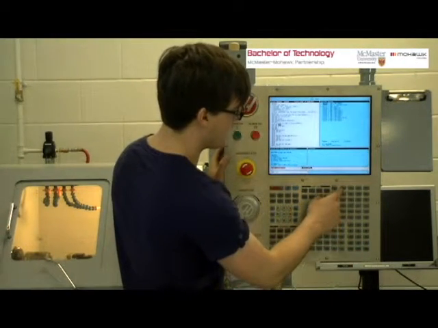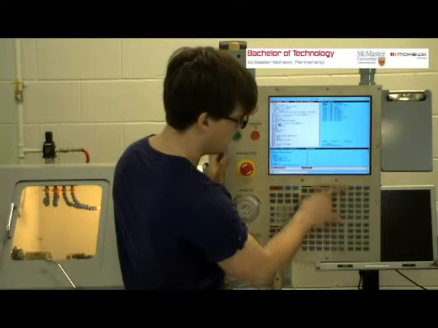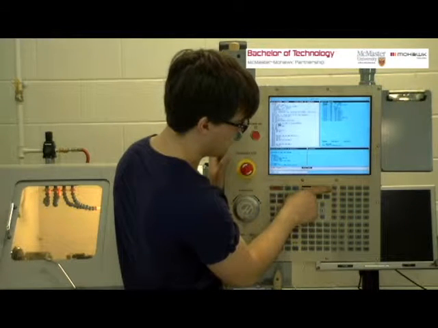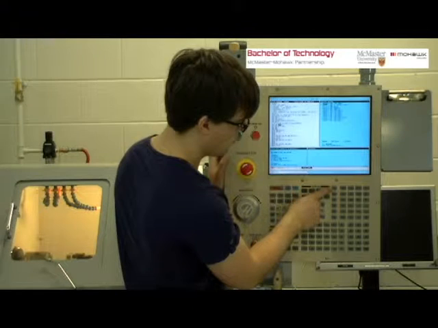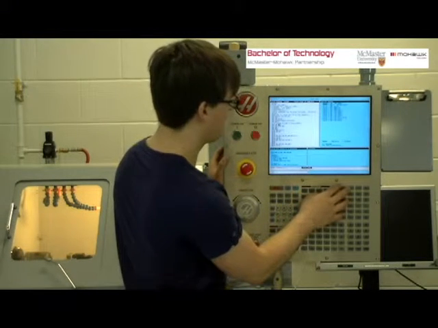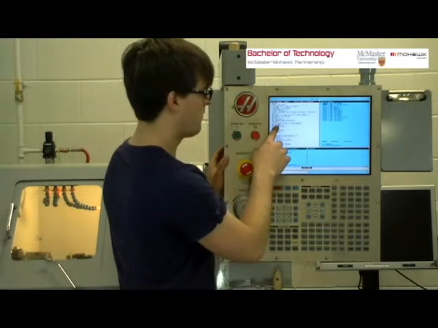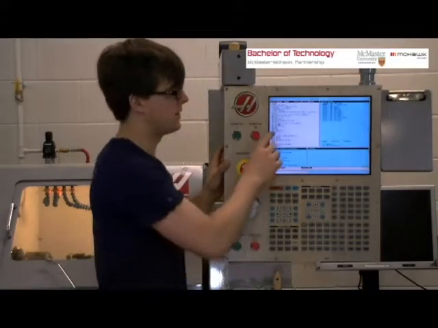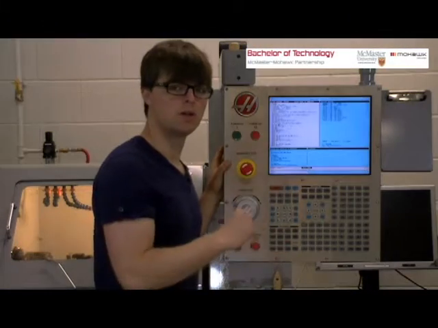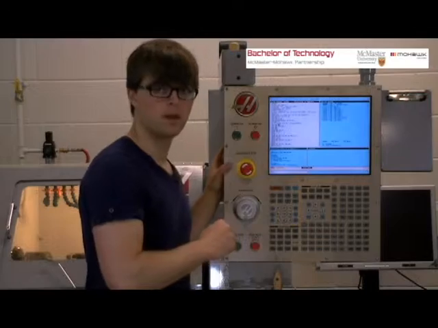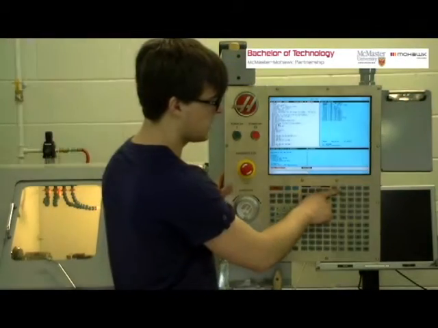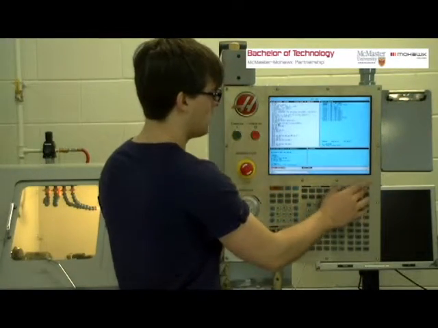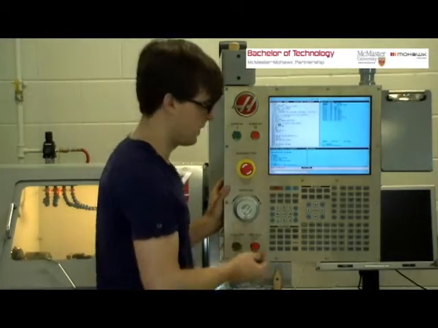T05, and then I can hit alter. When I hit alter, the T20 that was selected changes to T5. You can also insert new text, delete text, and you can undo your last operation as well.